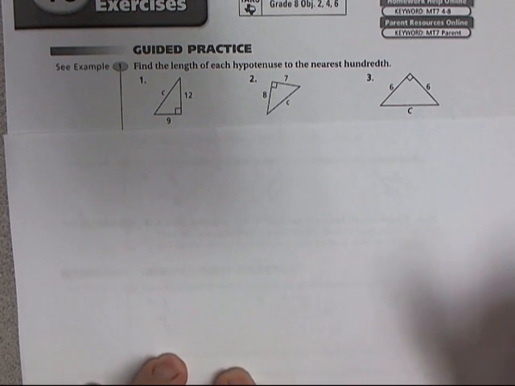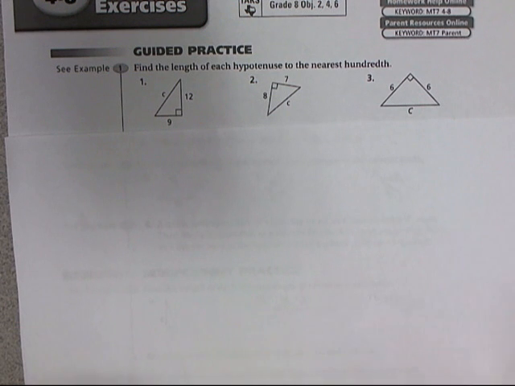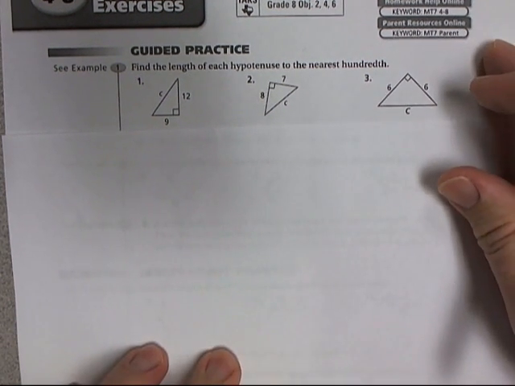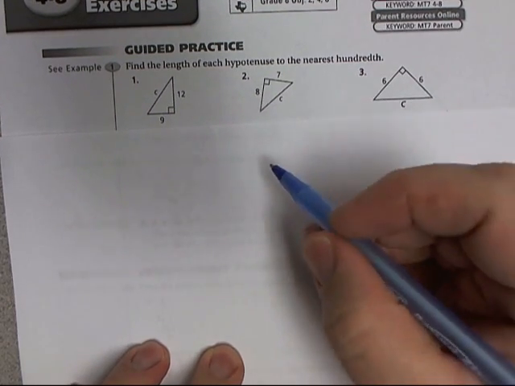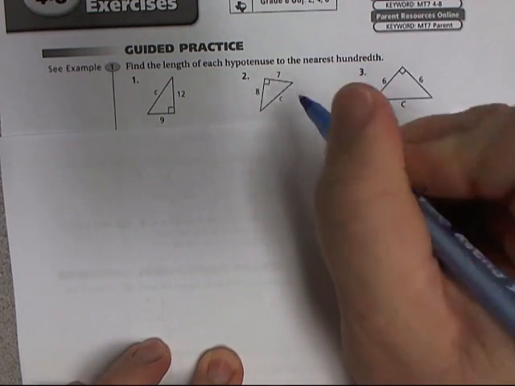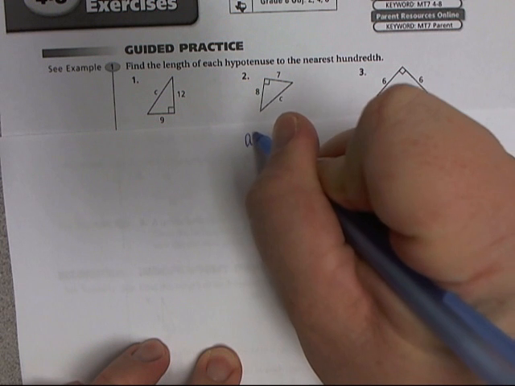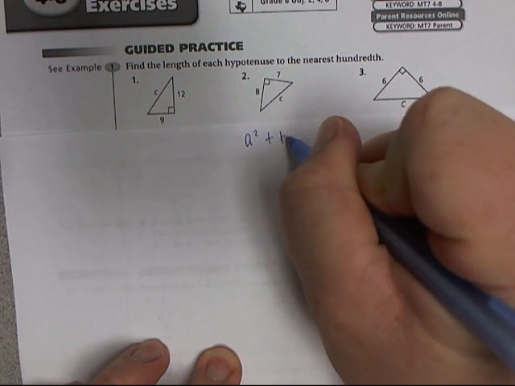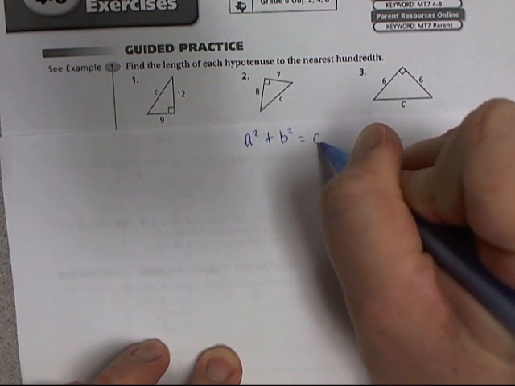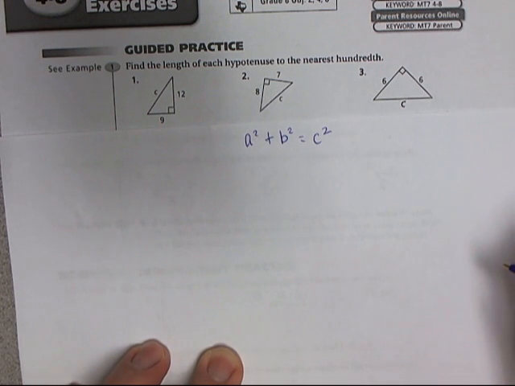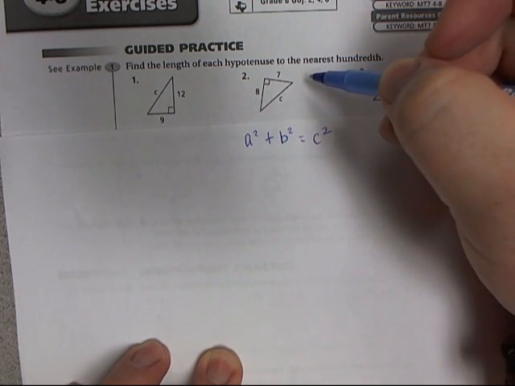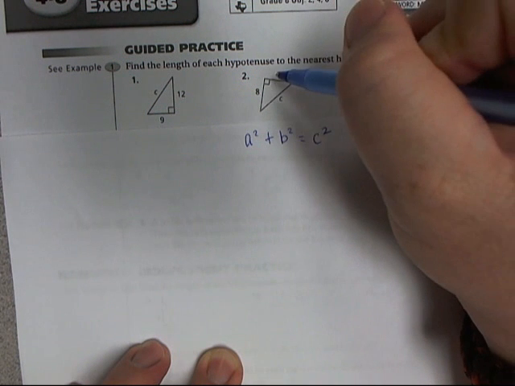Wednesday night homework, October 30th, problem 2. Find the length of each hypotenuse to the nearest hundredth. So we have a right triangle. We know the Pythagorean theorem is a squared plus b squared equals c squared. And let's take a look at the right triangle and identify our variables.